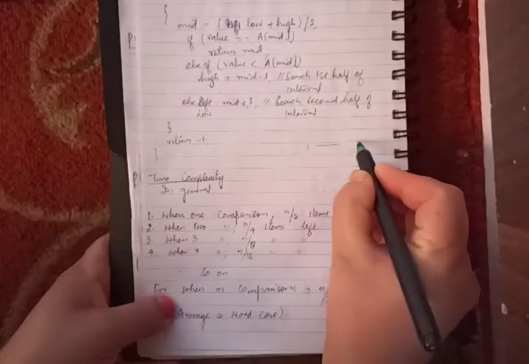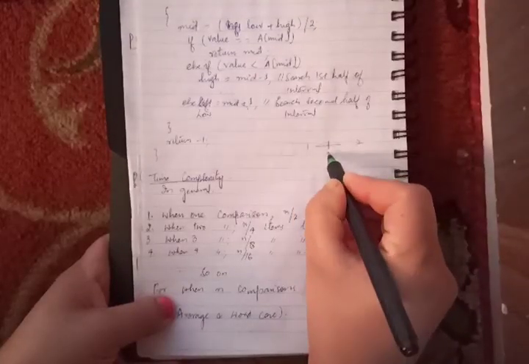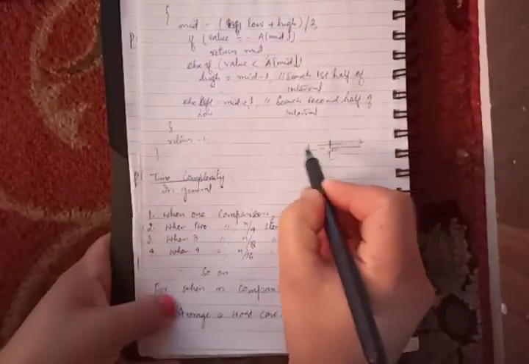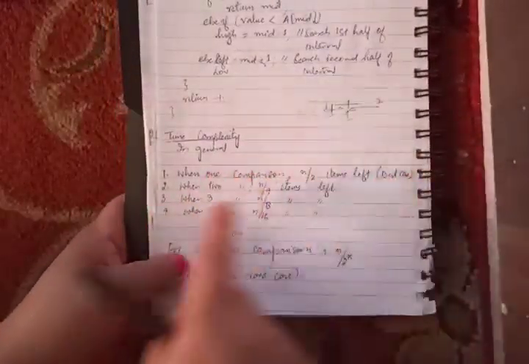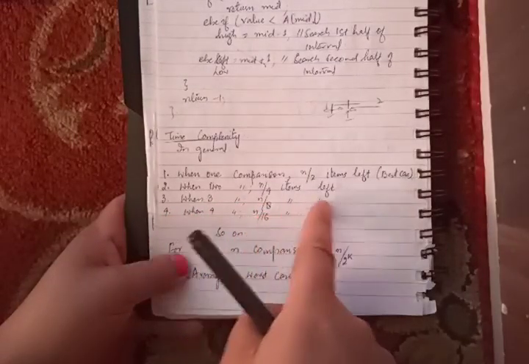If this is an array, we are dividing this array. If we get the element, that is the best case. If not, either from this side or from this side, again we have to divide this. That means we will perform the second comparison. If still we didn't get it, the array is so long, we have to perform 3 comparisons. How much data is left? N by 8 items would be left.